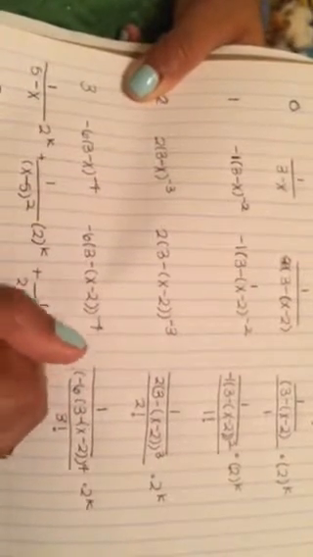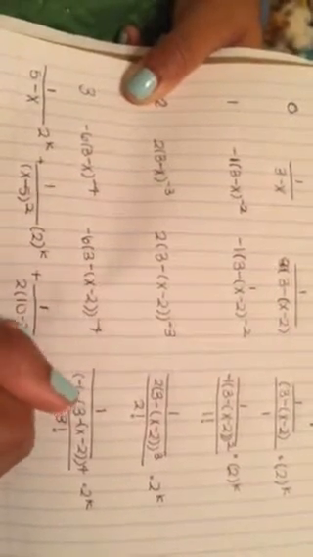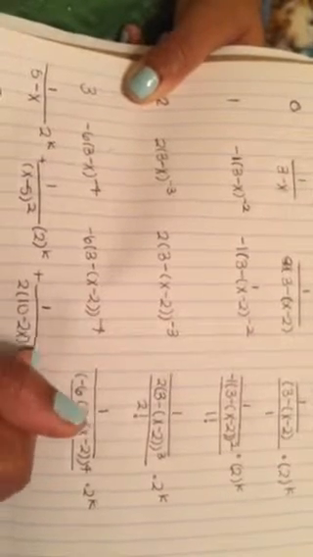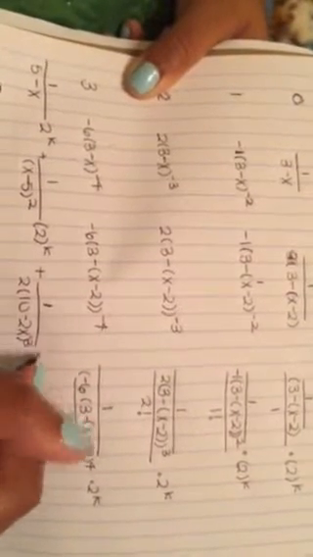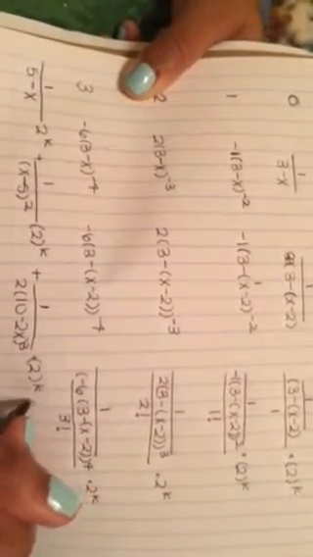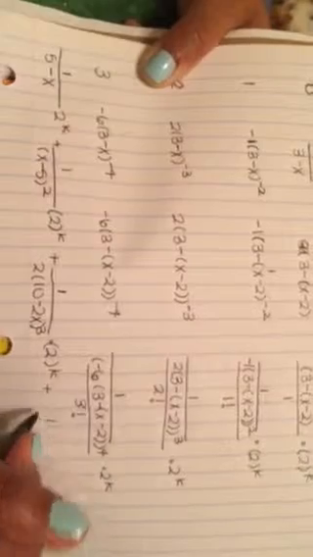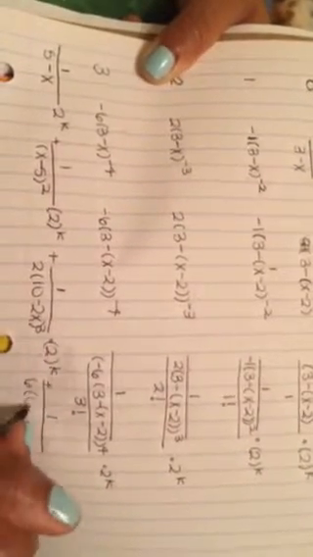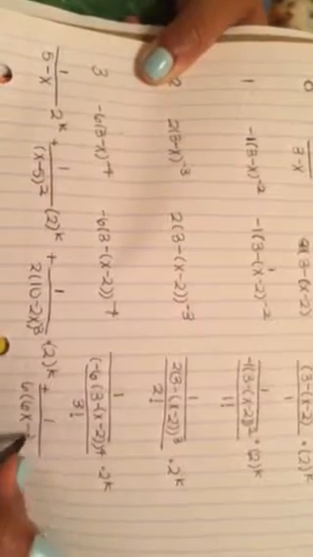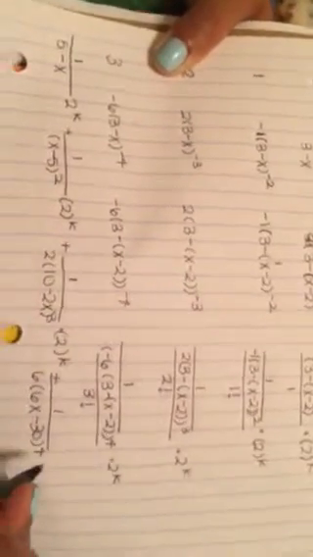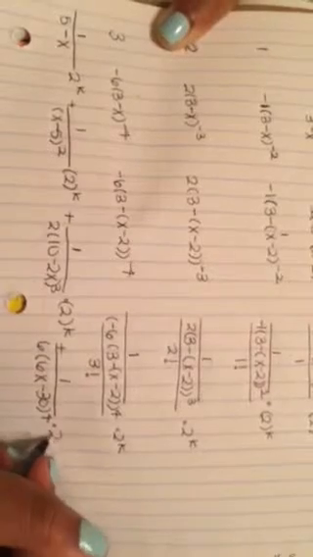plus this third term, which would be 1 over 2 times 10 minus 2x to the third power times 2 to the k, plus this last term, which would be 1 over 6 times 6x minus 30 to the fourth power times 2 to the k.